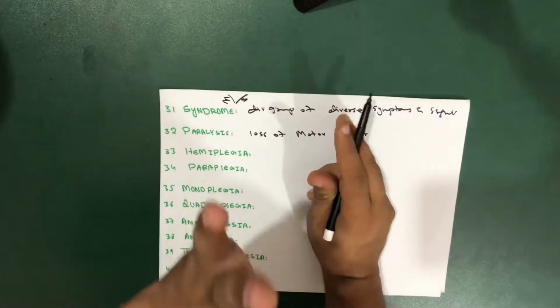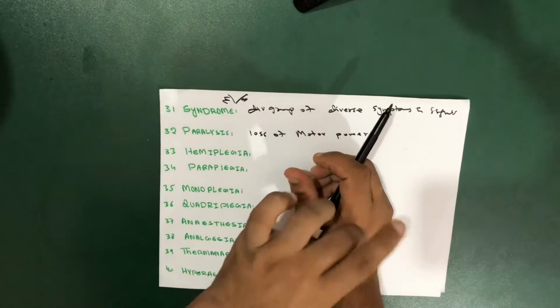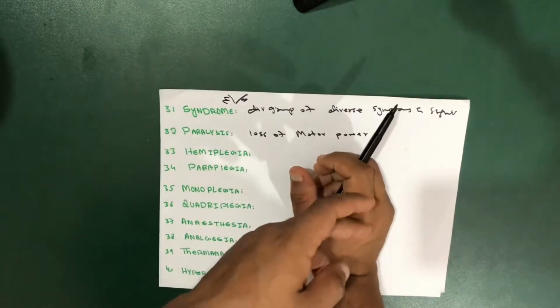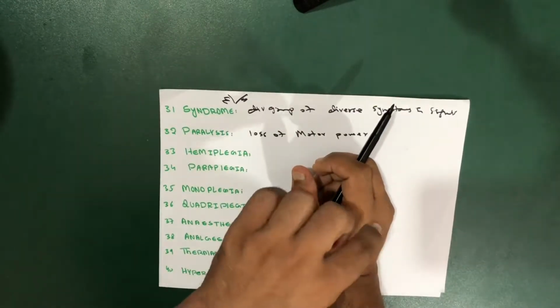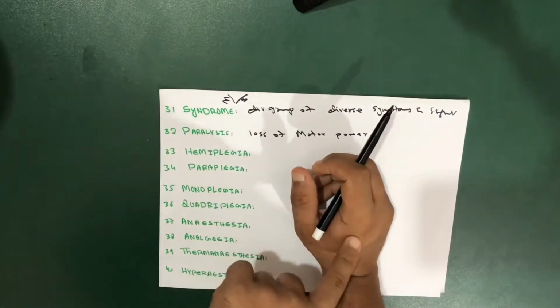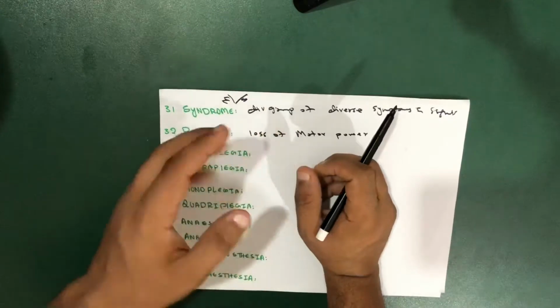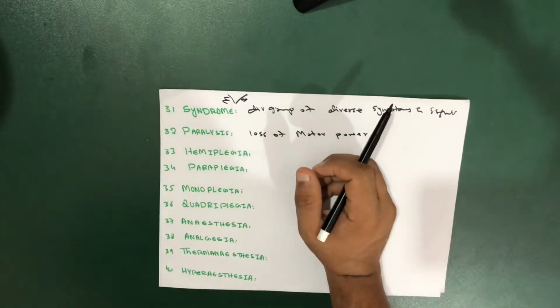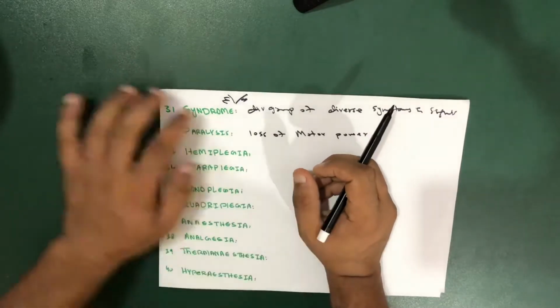For example, if I touch you, the sensation you feel, the information that is taken from here to the brain, is carried by nerves called sensory nerves. And in return, the message that the brain replies with goes through a nerve called the motor nerve.